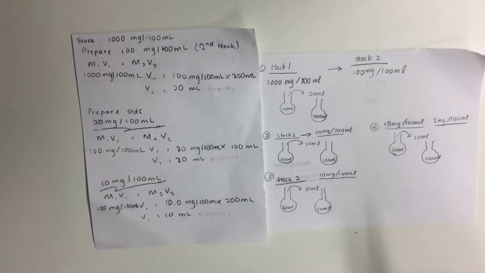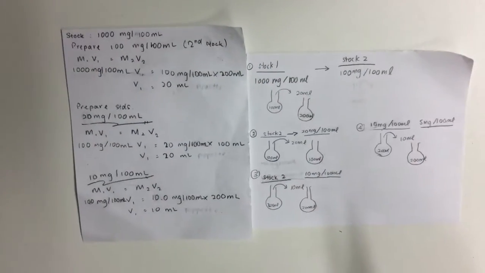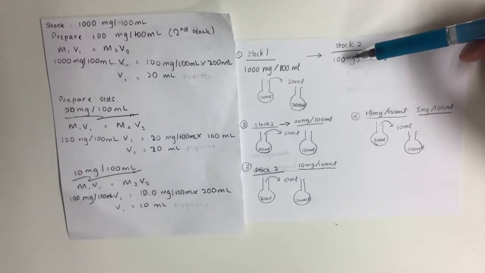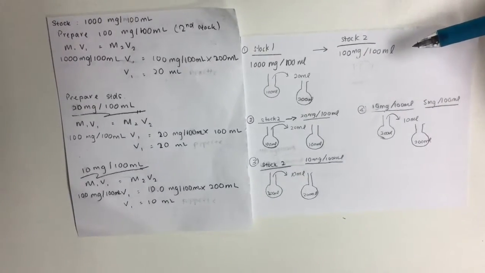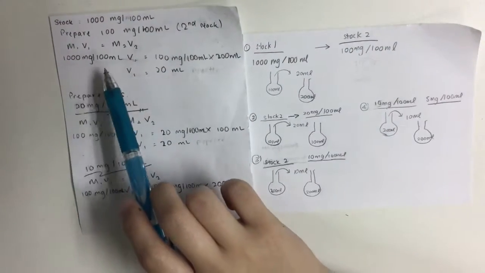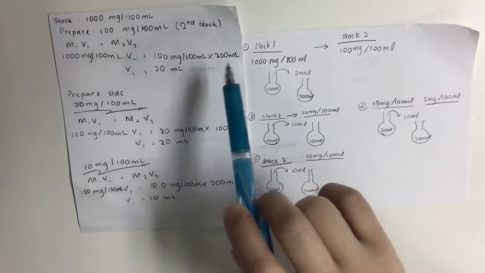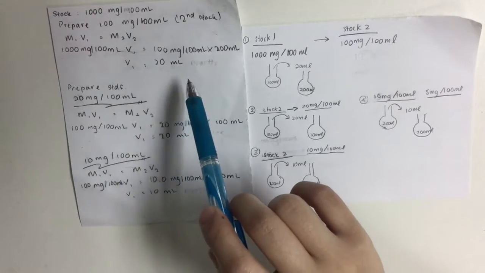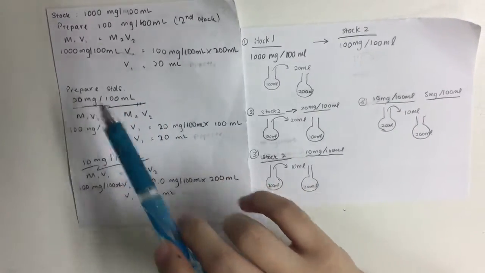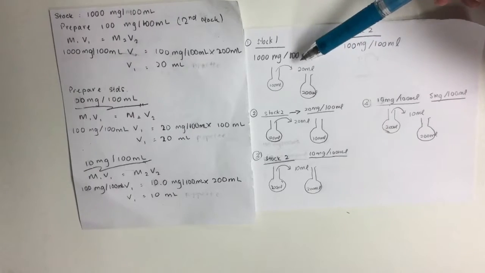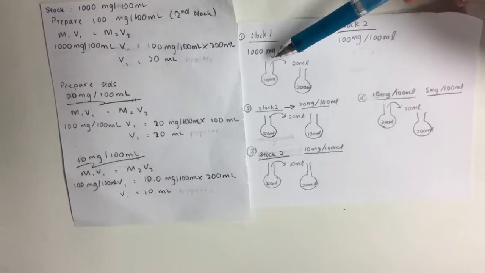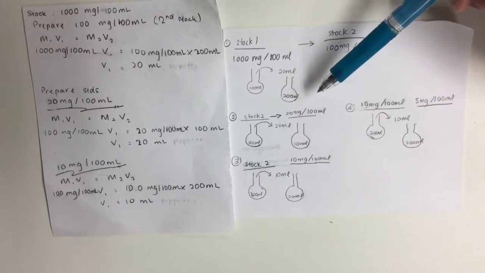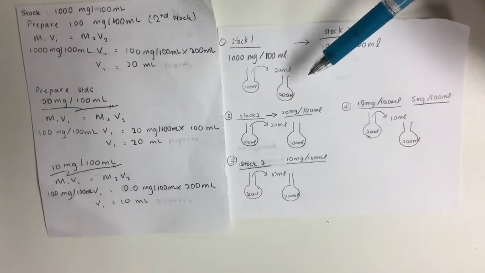To prepare the dilution for the standard solutions using the equipment available, first we will need to prepare stock 2, which has a concentration of 100 mg per 100 ml. By using the equation M1V1 equals M2V2, we will fix the final volume to get the volume needed from the stock. So we will take 20 ml from stock 1 into a 200 ml volumetric flask and fill up the volumetric flask, and it becomes stock 2.